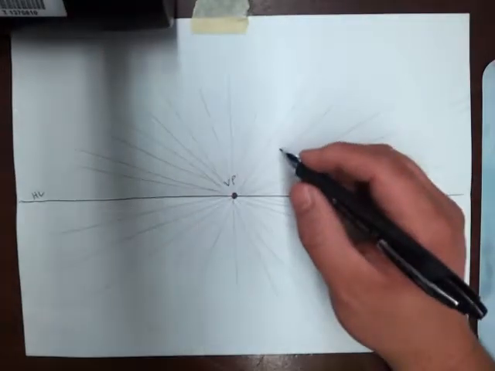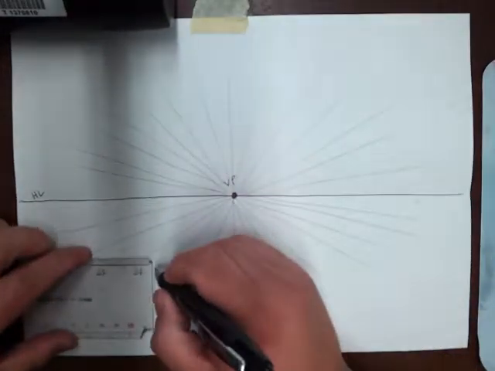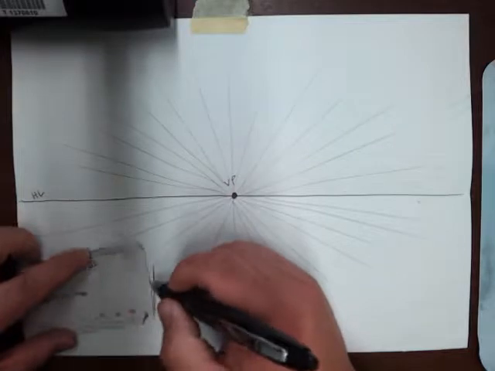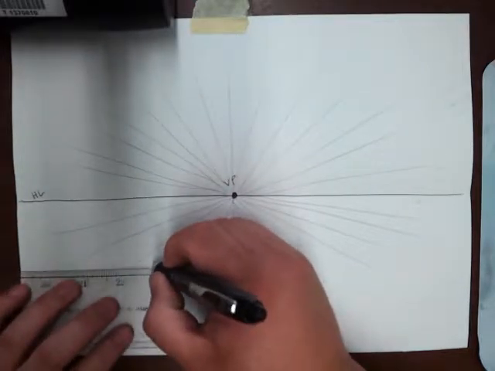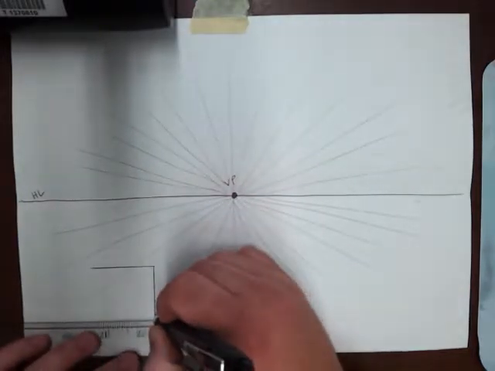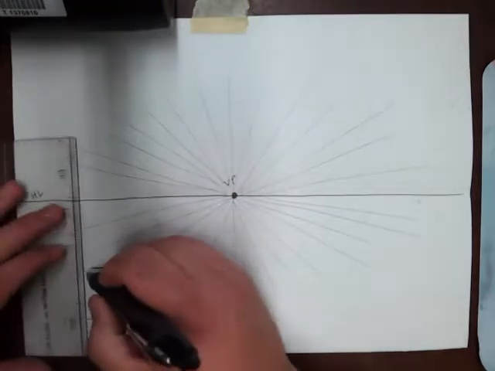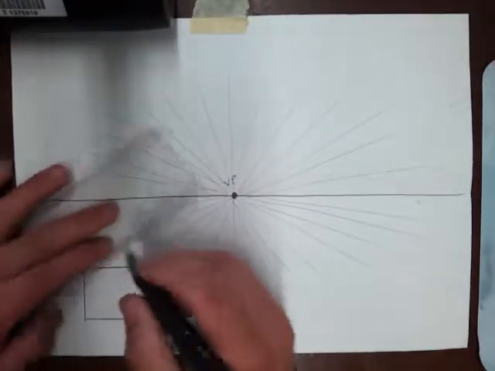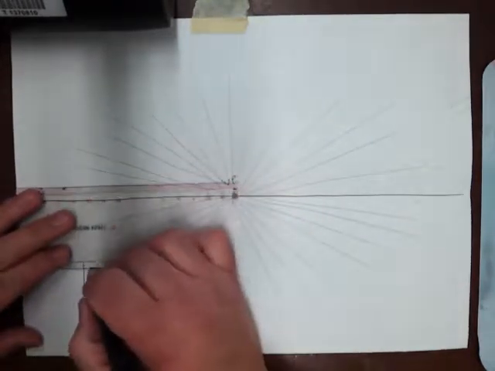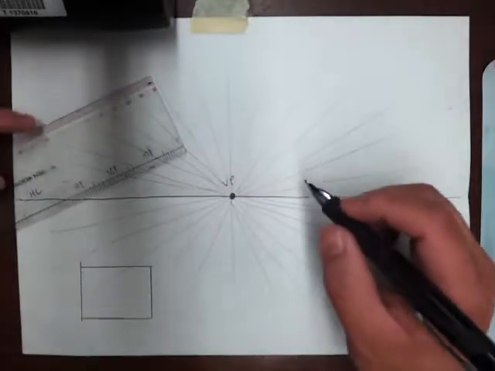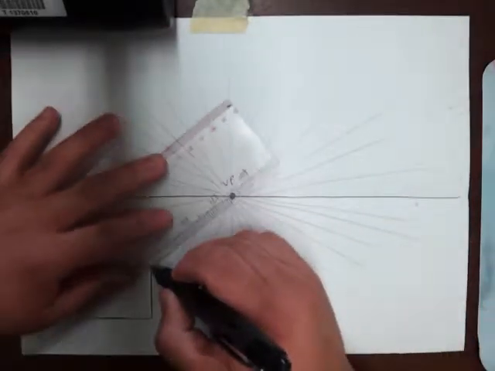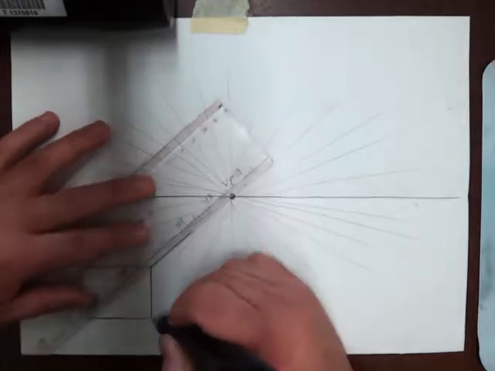Okay, so every time we start, we always start off with a flat shape. And I'm just going to draw a square. Once you have your flat shape, you want to take the corners to the vanishing point.